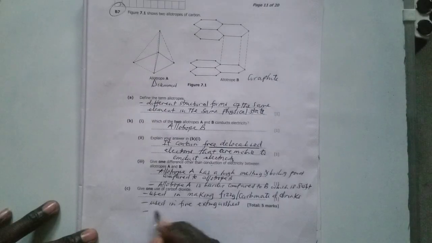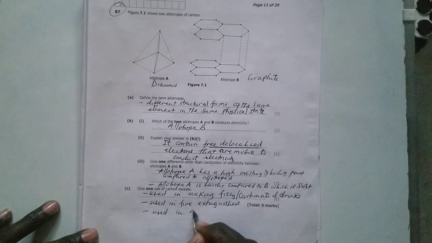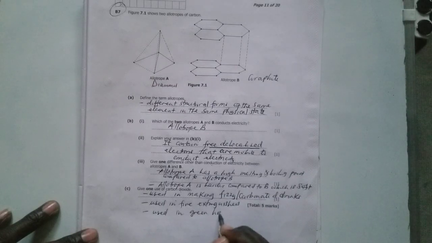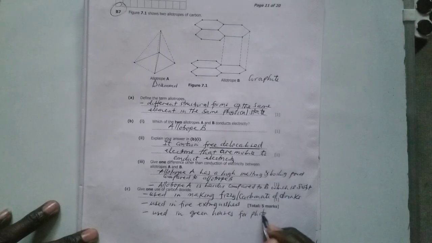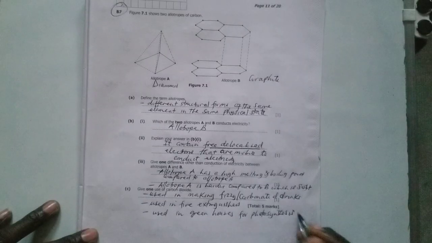You can also say used in greenhouses for photosynthesis. So you are able to use it also in greenhouses for photosynthesis. So this is what we are talking about, and this is what you can do.